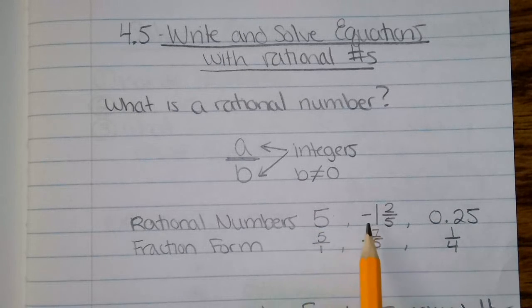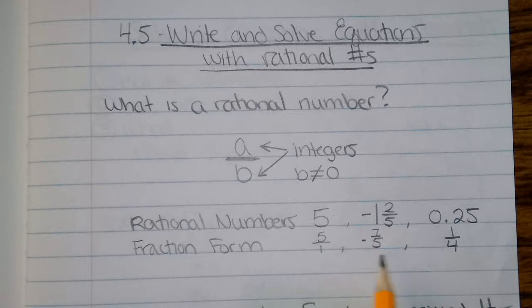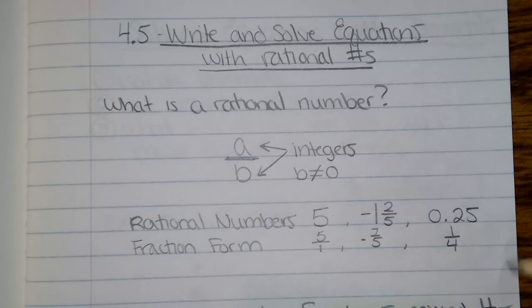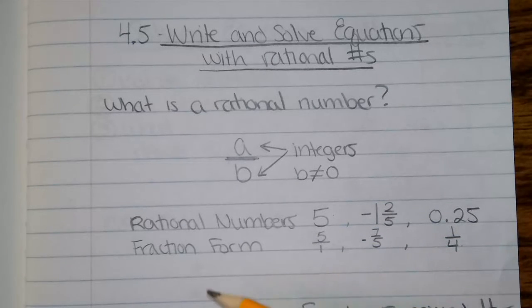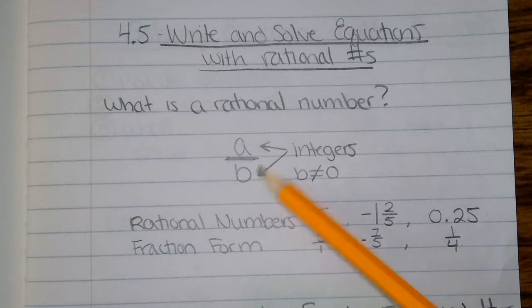Here I have the mixed number, -1 and 2/5. That can be written in fraction form as -7/5. And over here, I have a decimal number, 25 hundredths. That can be written as 1/4. Okay, so whole numbers, mixed numbers, and decimal numbers can all be written as fraction form, a over b.